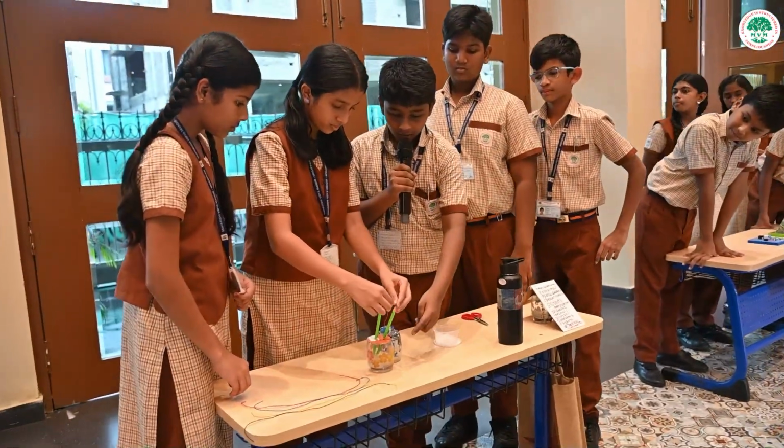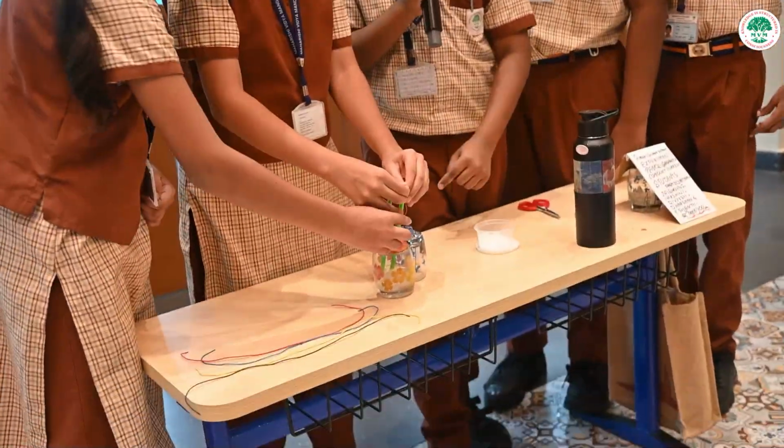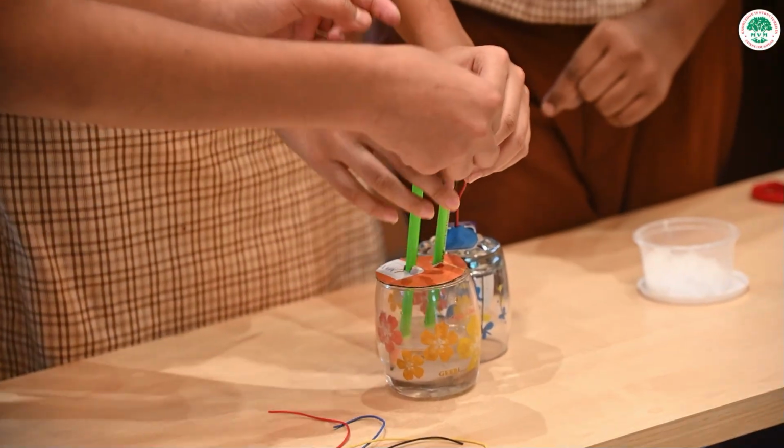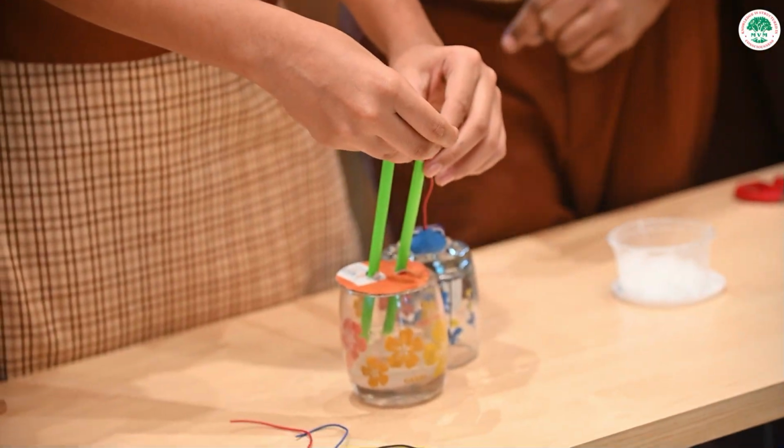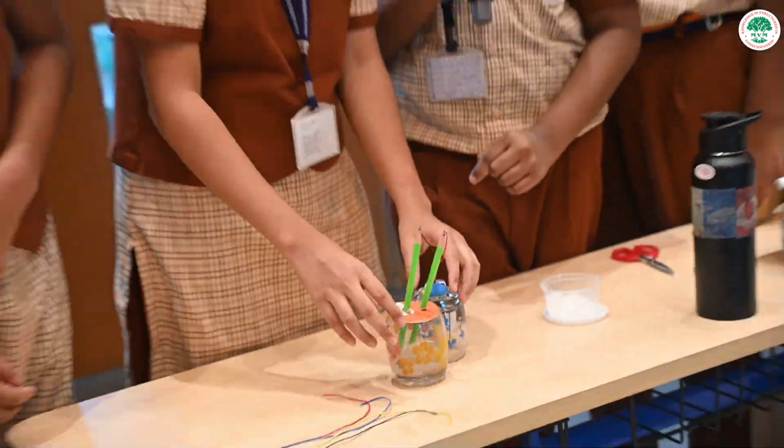A teaspoon of salt, a lemon filled with water, a piece of cardboard, a circle with two holes, a battery and wires.